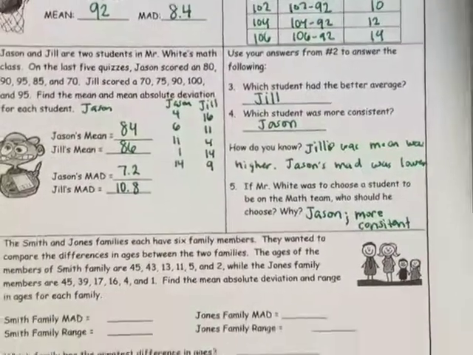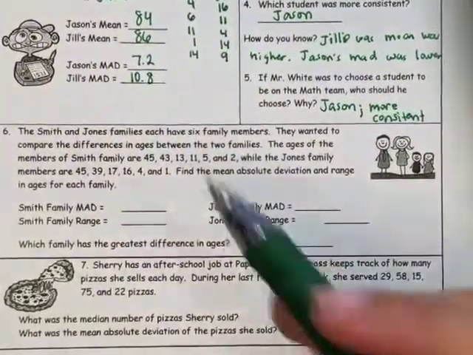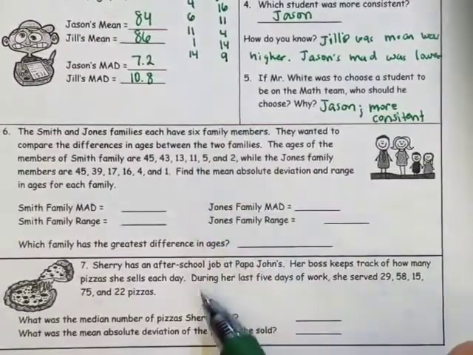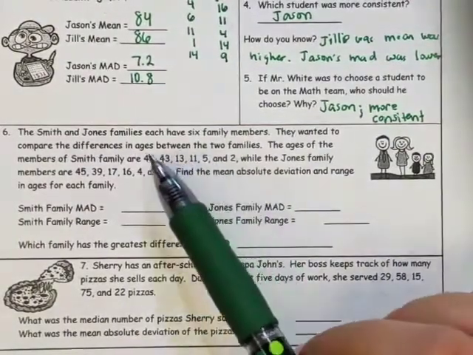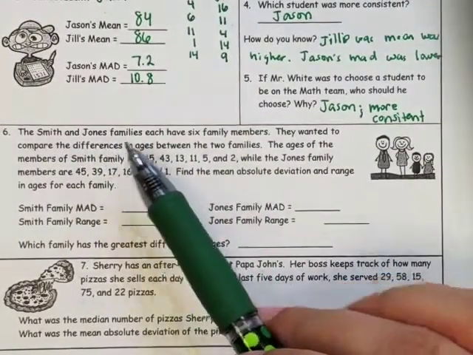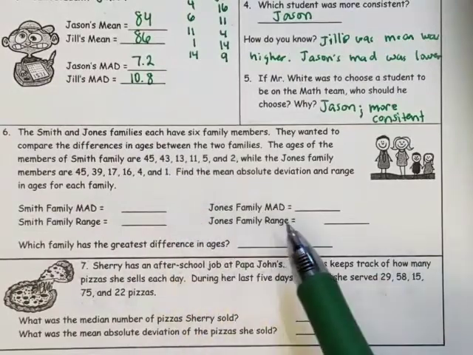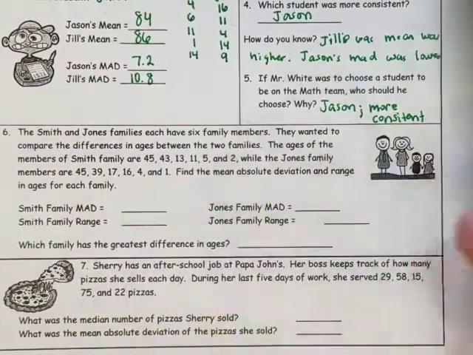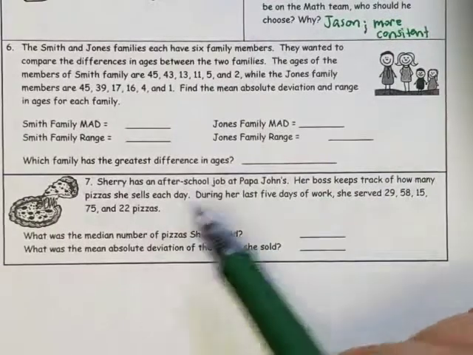Okay. All right, and then what I would like for you to do is go ahead and answer numbers 6 and 7. So you're going to be comparing the Smith family and the Jones family, and we want to compare their MAD and then their range, and then which family has the greatest difference in ages. And then you're also going to do number 7.